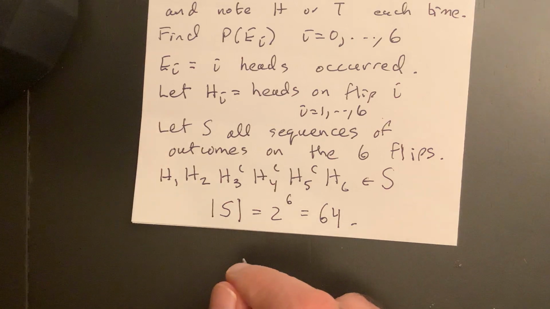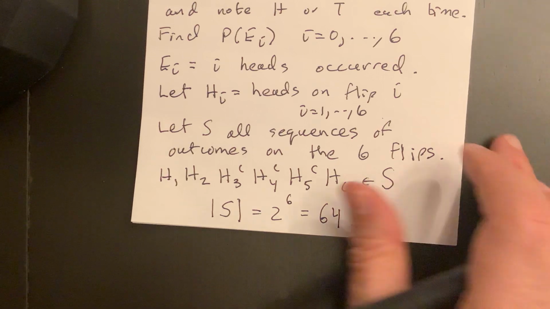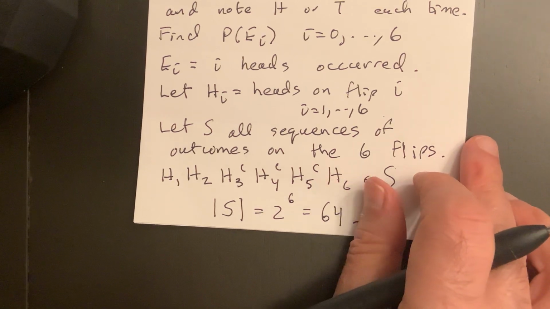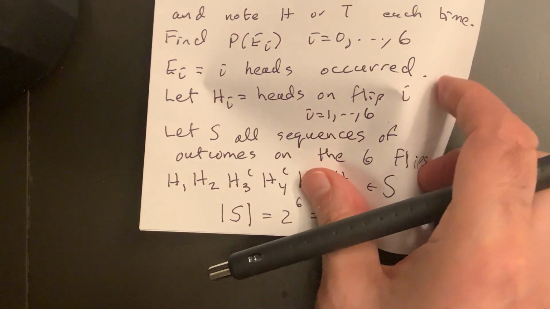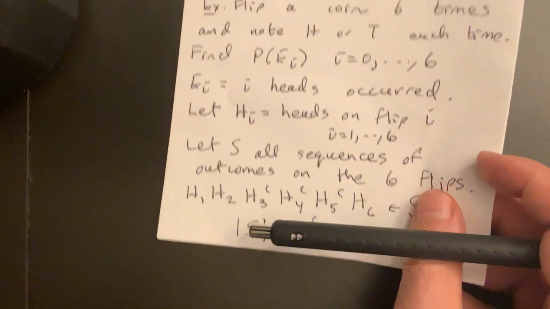So there's 64 different outcomes. All right. So let's compute the probability of each result, of having no heads, 1 head, etc.